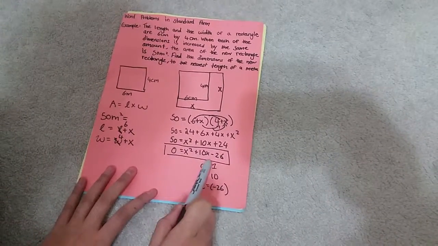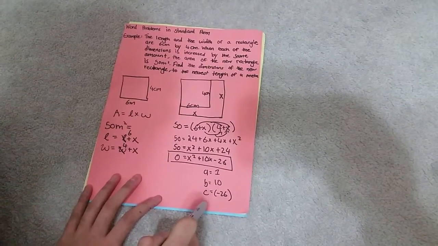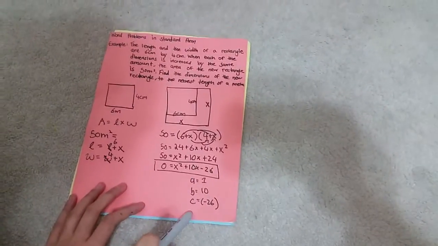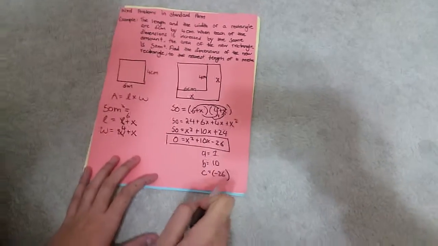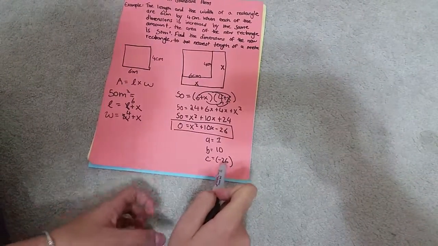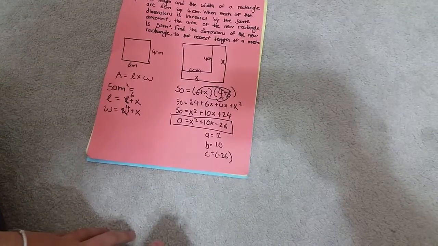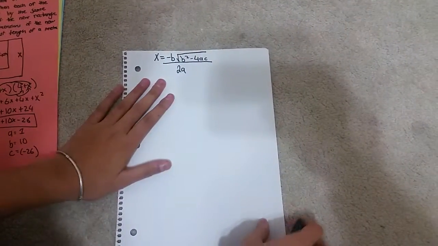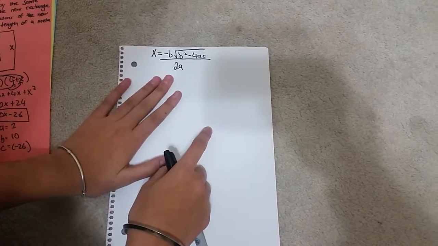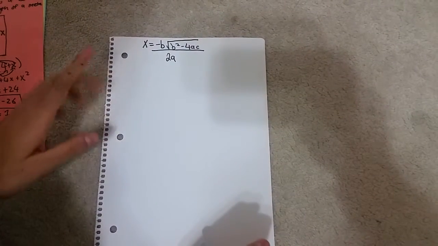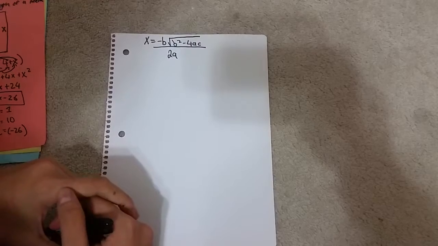So from this equation, we have our a, b, and c value. A equals 1, since there's nothing in front of the x squared term. B equals 10. C equals negative 26. Make sure you remember to have your integers in place, because if you forget the negative, then it's going to impact your whole solution at the end. So now that we have our a, b, and c value, we can use our quadratic formula, which is nicely written over here, to figure out our x-intercepts. So I'm just going to solve this equation and I'll be back to explain how I did it.